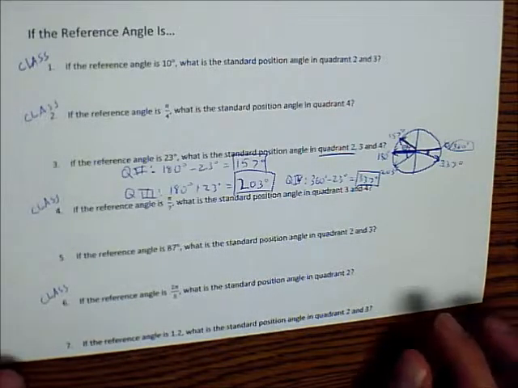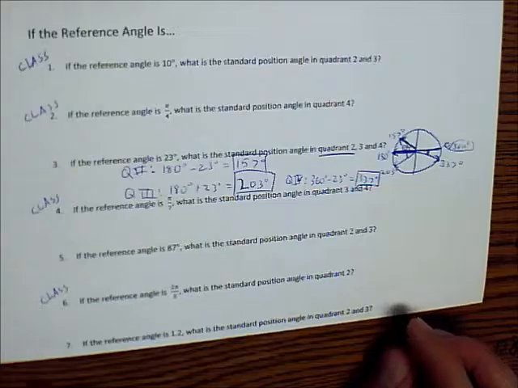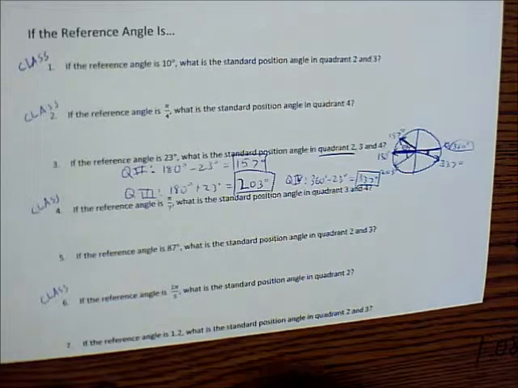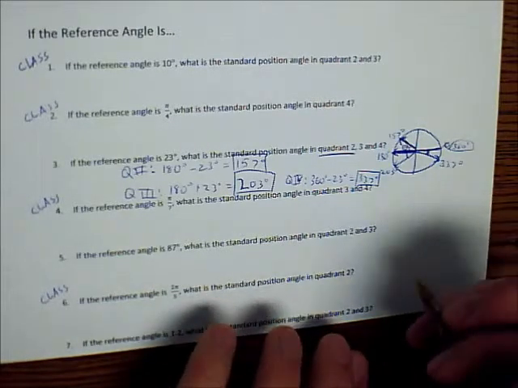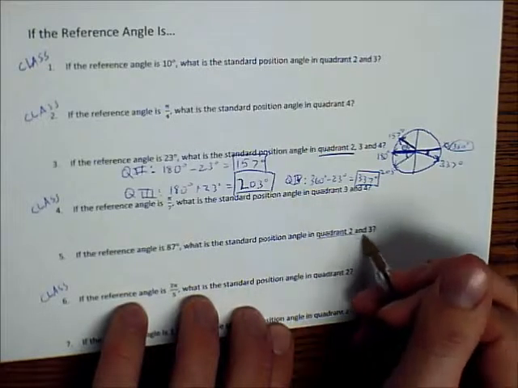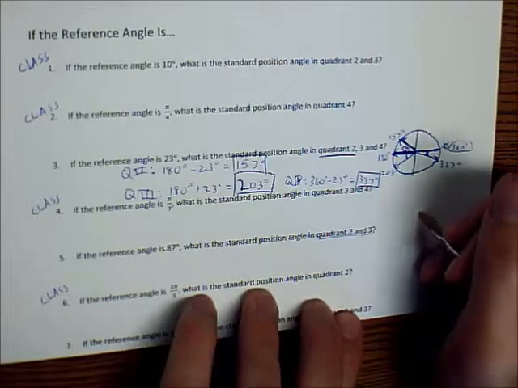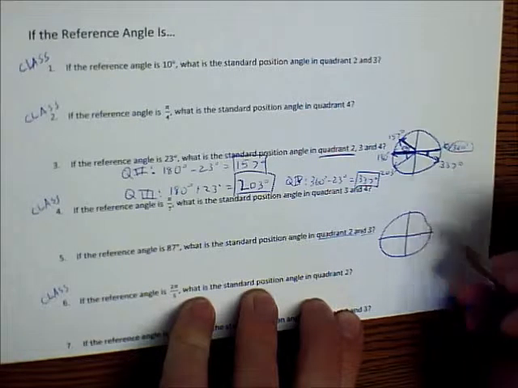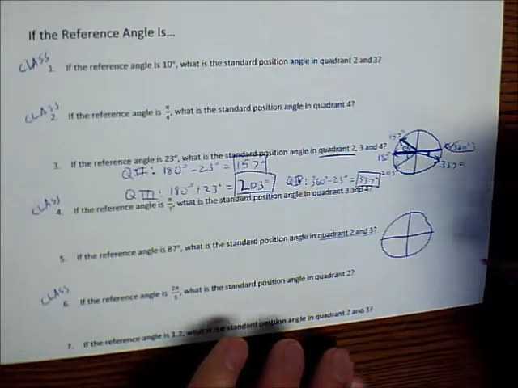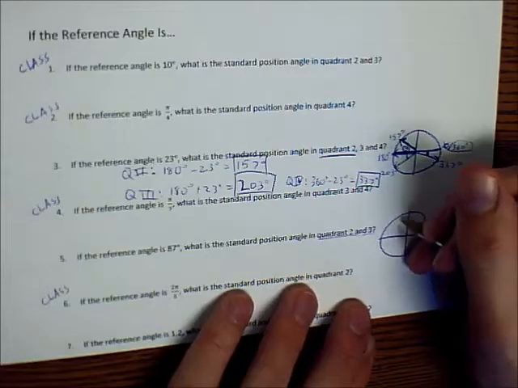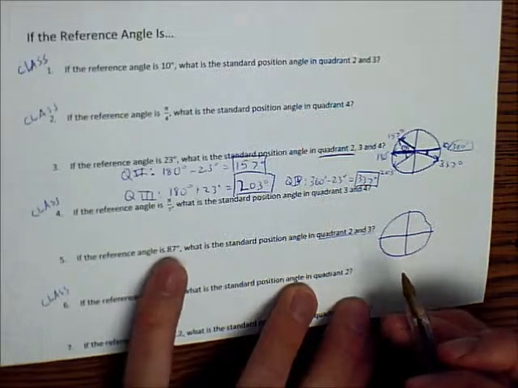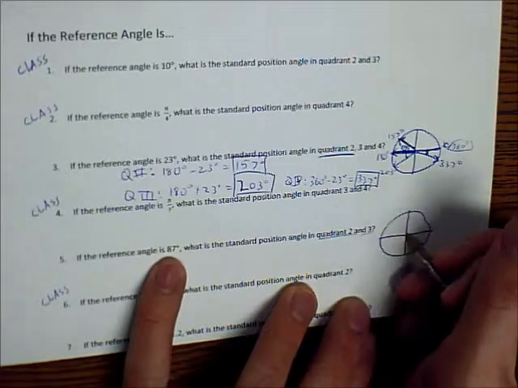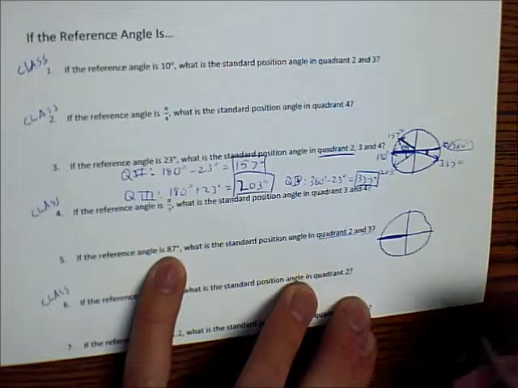Okay, we did number 4 in class. Let's try number 5. Number 5 has a reference angle of 87 degrees, and we want to know what that would be in quadrant 2 and in quadrant 3. So quadrant 2 is going to be over here, and our angle is 87 degrees away from the nearest x-axis.